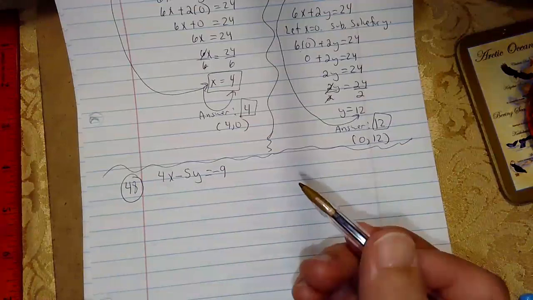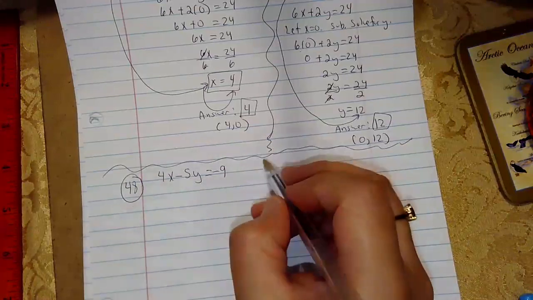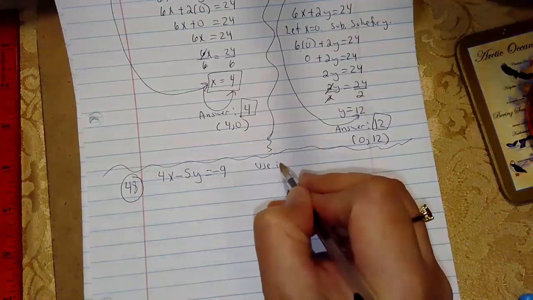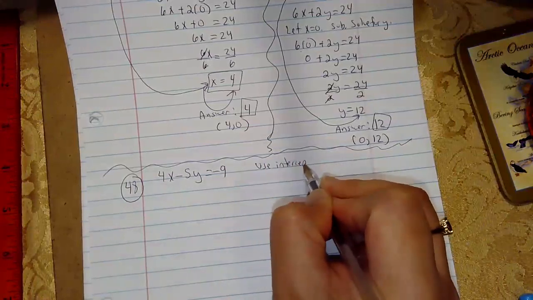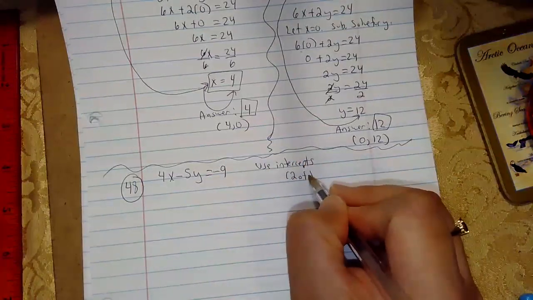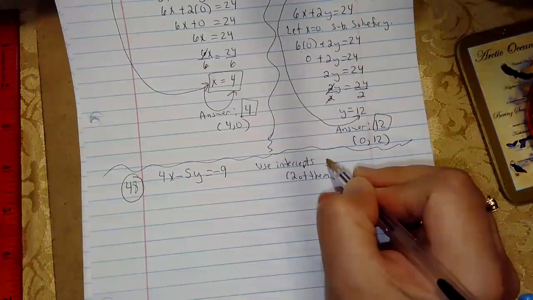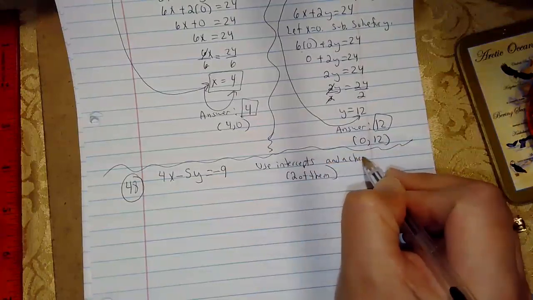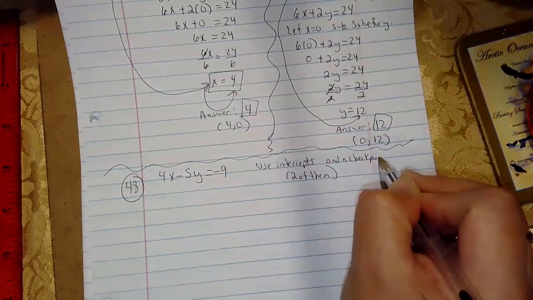Okay, so again, it says use the intercepts, and there's 2 of them, x and y. Use the intercepts and a checkpoint to graph.